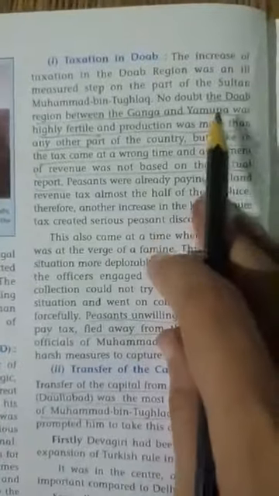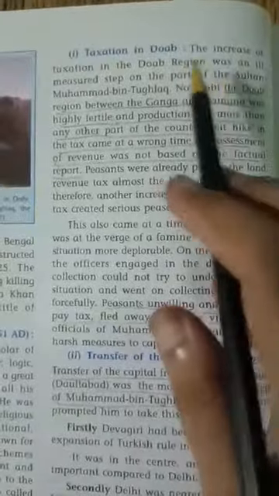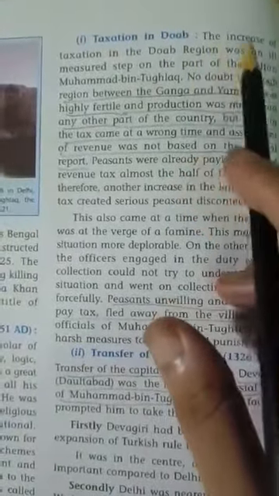Some of the plans that Muhammad bin Tughlaq made theoretically failed while executing them. Among them, the first is the taxation in Doab, the increase of taxation in the Doab region. The Doab region was the fertile region between the Ganga and Yamuna.